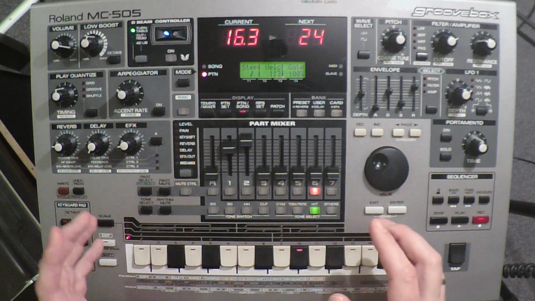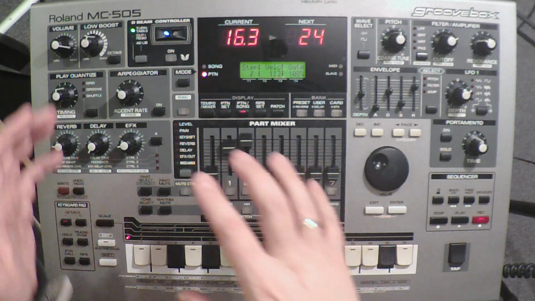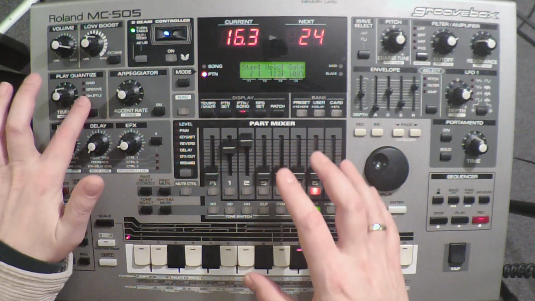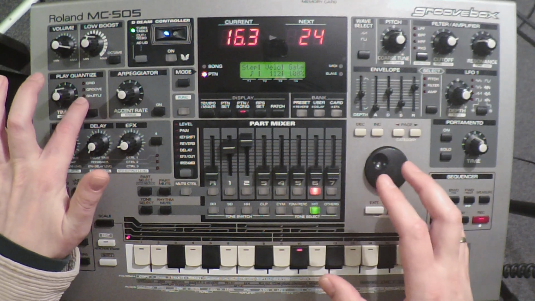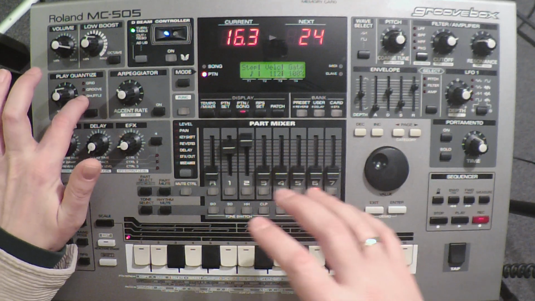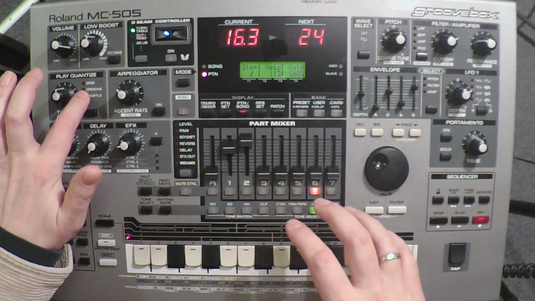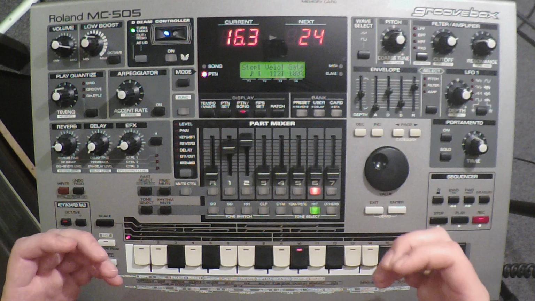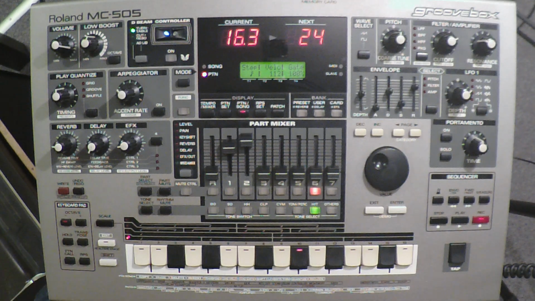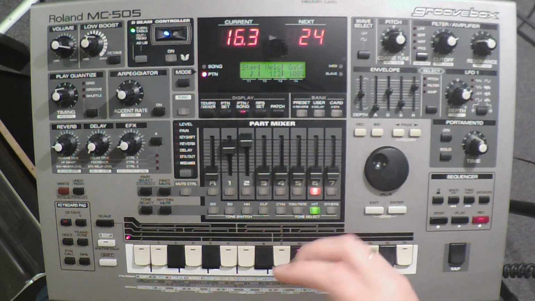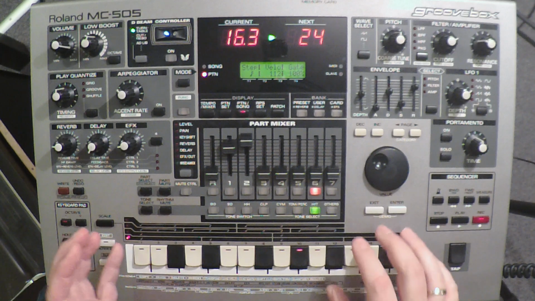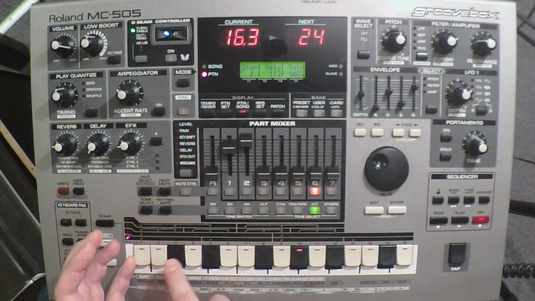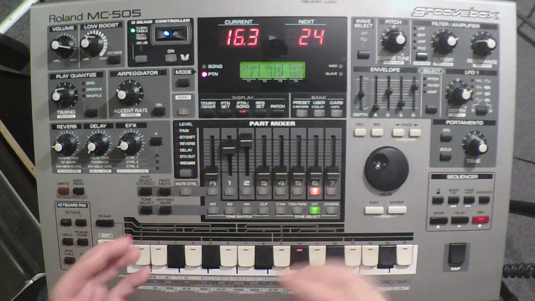And so when you have quantized a pattern with a groove template, and then you want to go back to the pattern and edit notes, in some cases these notes won't show up anymore, and you have no way to access them in the scales that you use to program them.